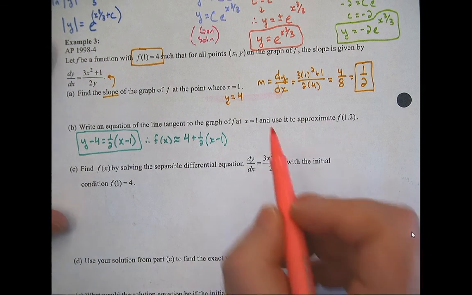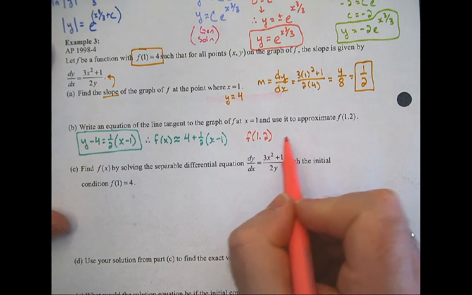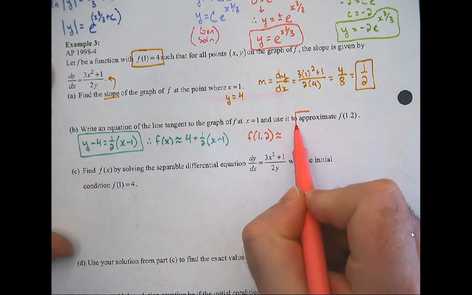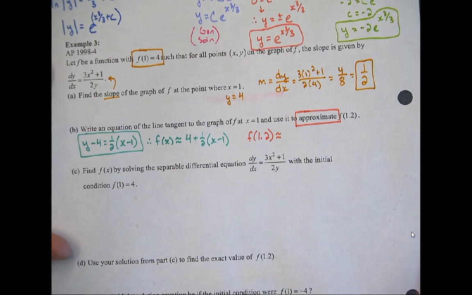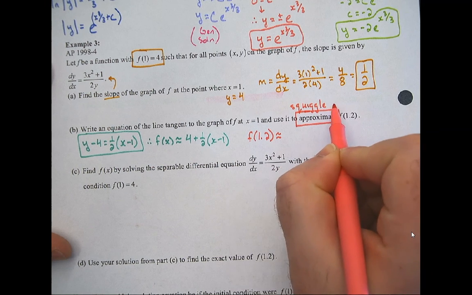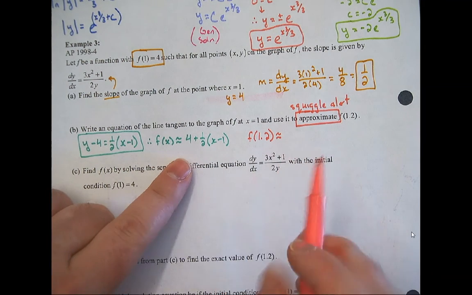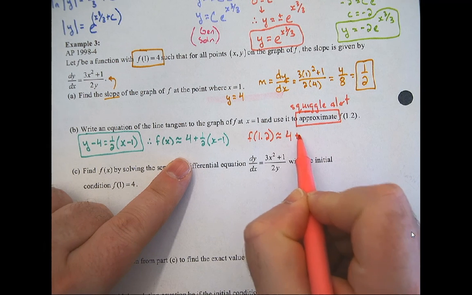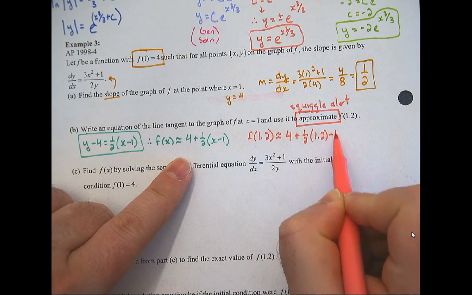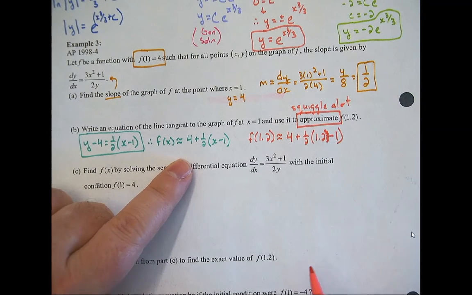So now I want to see f of 1.2. This is an approximation. I should highlight that. I'm going to put that. I'll use this color. We want to approximate, which means you need some squiggles. Squiggle alert. So f of 1.2 is approximately this. So that'd be 4 plus 1/2 times the quantity 1.2 minus 1. Let me try to get rid of that parenthesis. I don't like that one there.